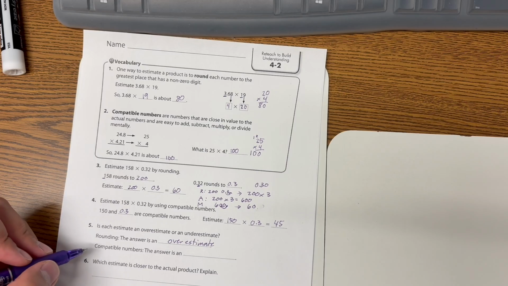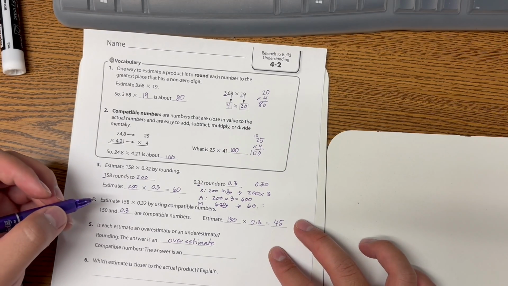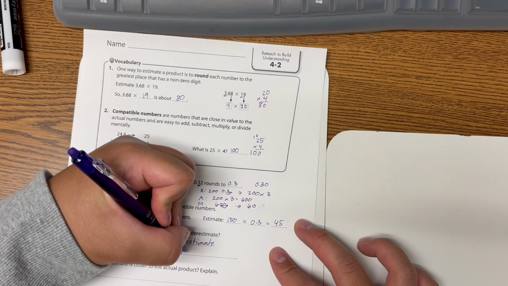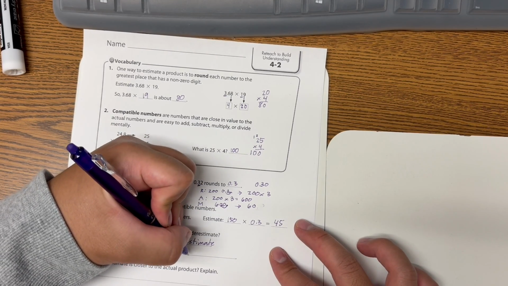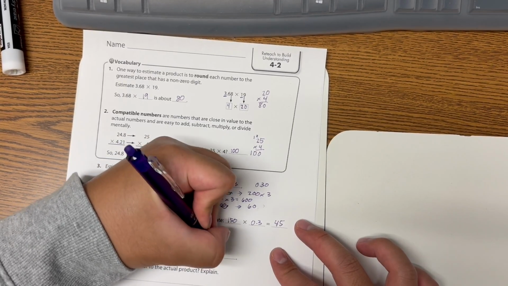For our compatible numbers, we rounded 158 down to 150. So we should know that our answer is an underestimate.